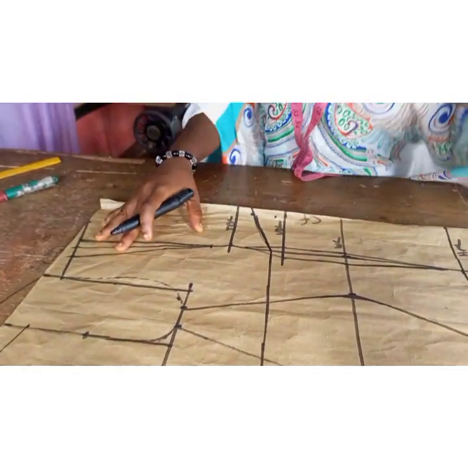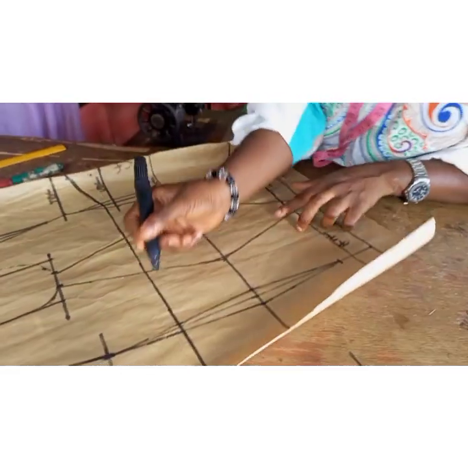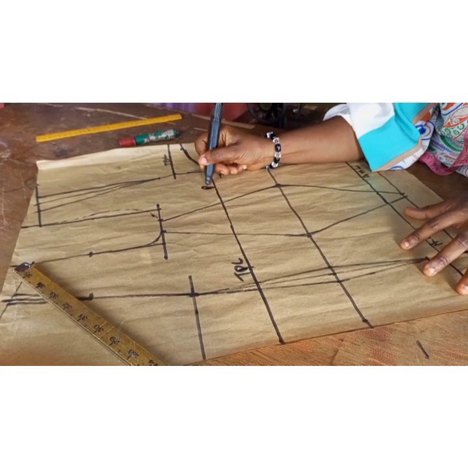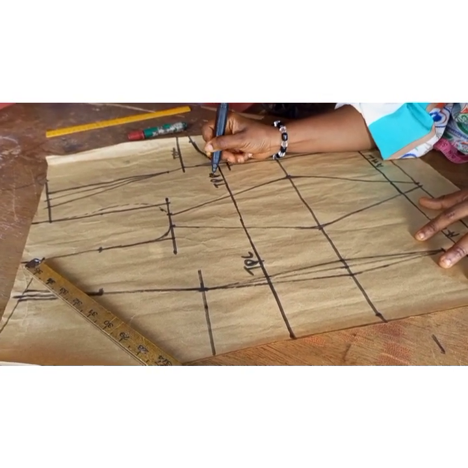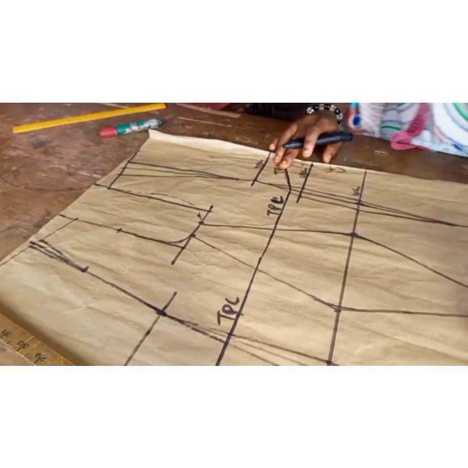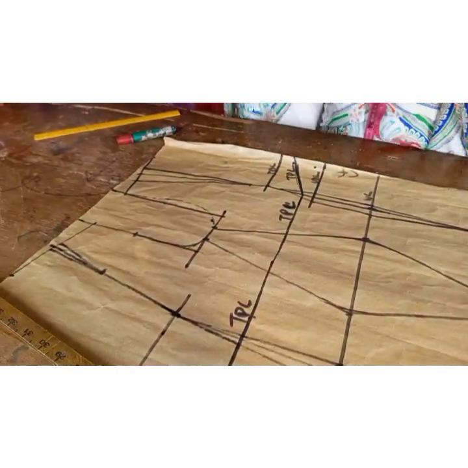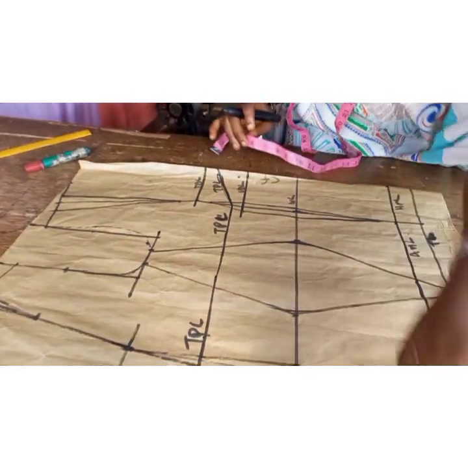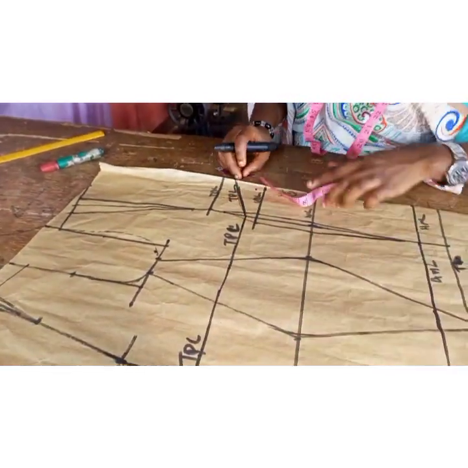Now, it means that this is the top line, TPL, then TPL of my underbust corset, and this is the M. Now, we can go ahead and create the boning channels. Let's work with the front first.